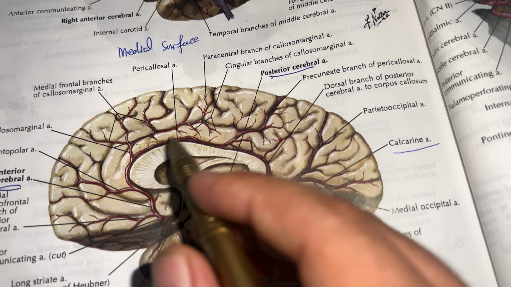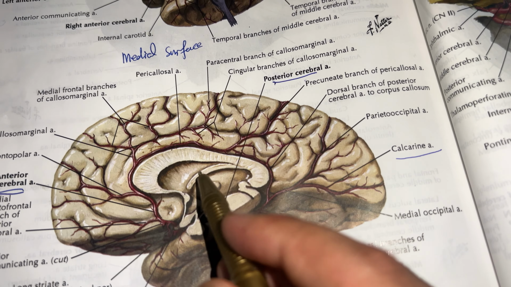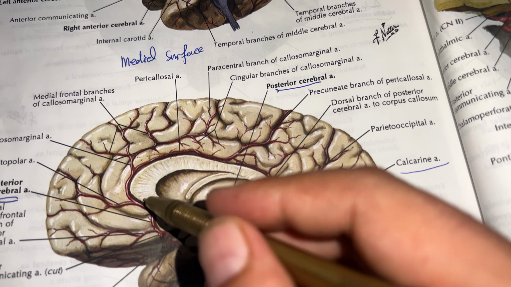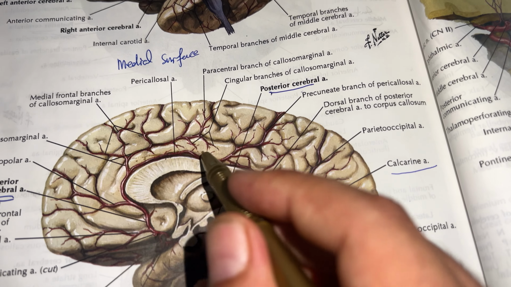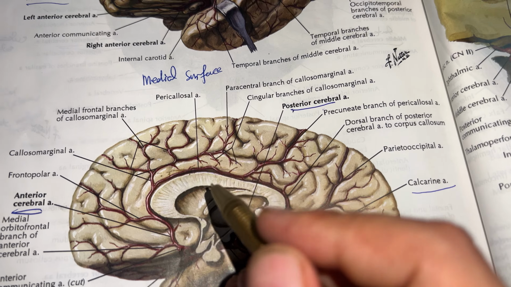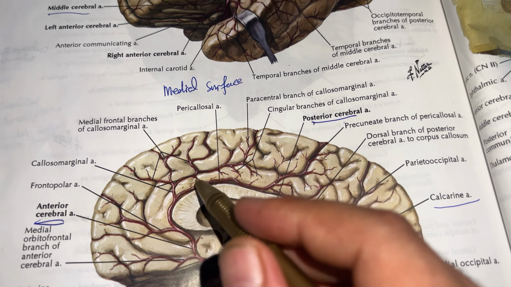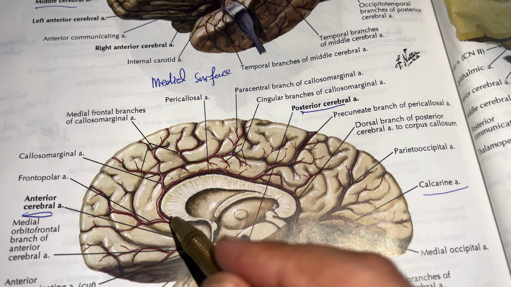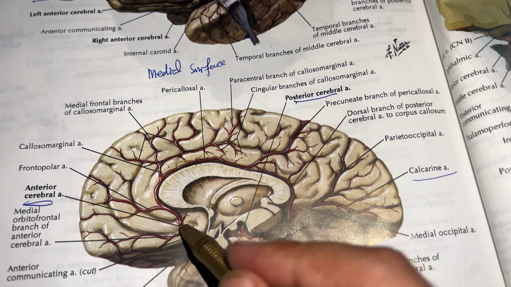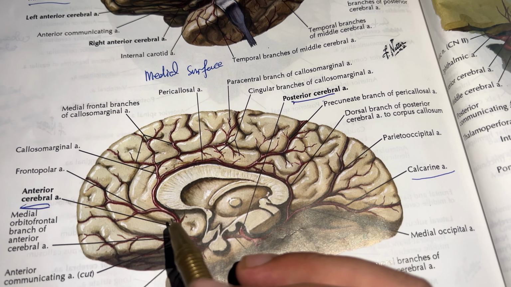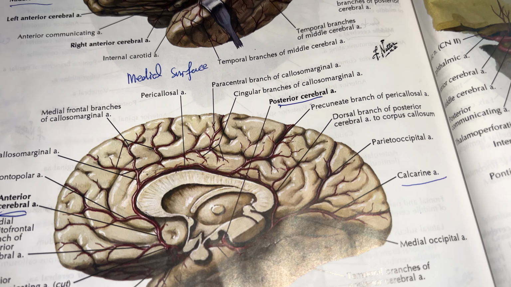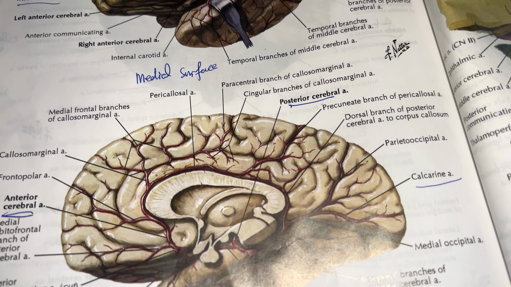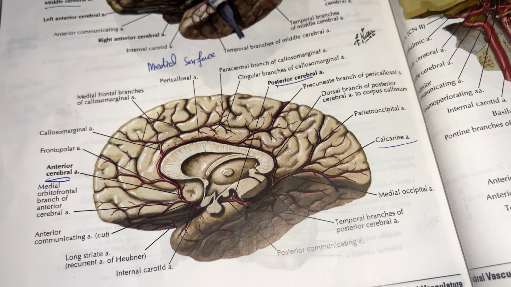At the medial surface you can see the corpus callosum, and at the upper border of the corpus callosum, in the callosal sulcus, there is the anterior cerebral artery. So the anterior cerebral artery is one of the terminal branches of the internal carotid artery, and it runs in the callosal sulcus just above the corpus callosum. This is the medial view of the brain.